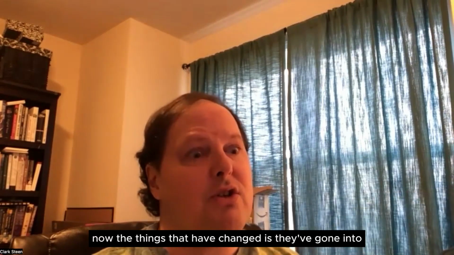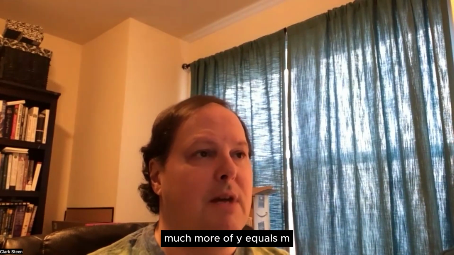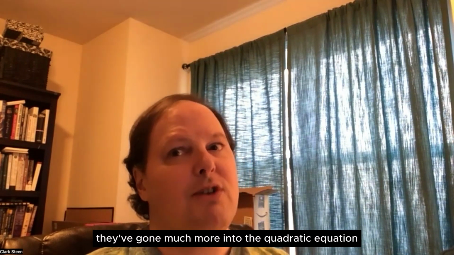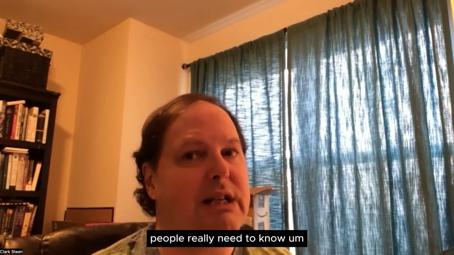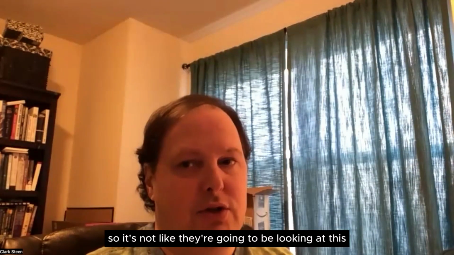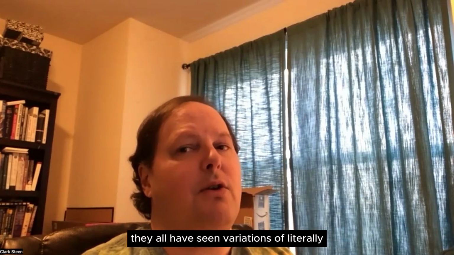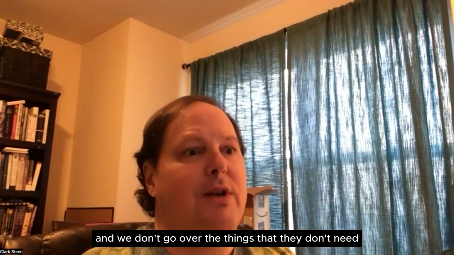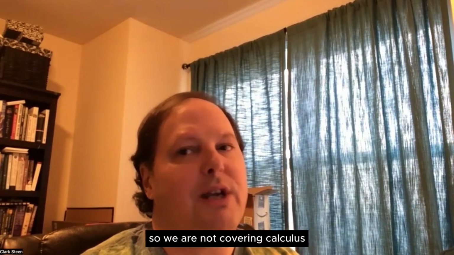Now, the things that have changed is they've gone into much more of XY coordinates, much more of y equals mx plus b with parallel and perpendicular. They've gone much more into the quadratic equation, which has several intricacies to it that people really need to know. But everything that we do is covered in the new math manual. So it's not like they're going to be looking at this and saying, oh, I've never seen anything like this. They'll have seen variations of literally every single type of question. And we don't go over the things that they don't need. So, for example, calculus is not going to be on there, so we're not covering calculus.